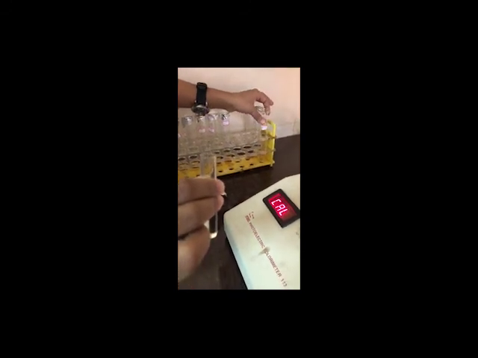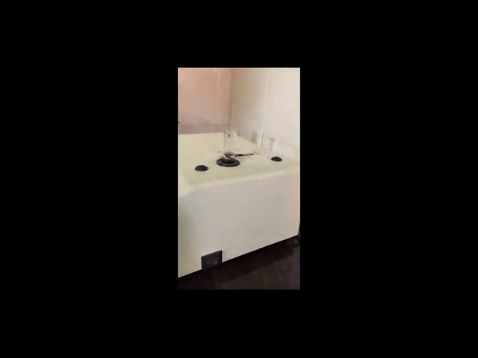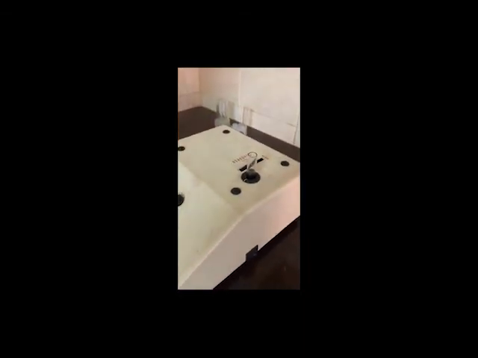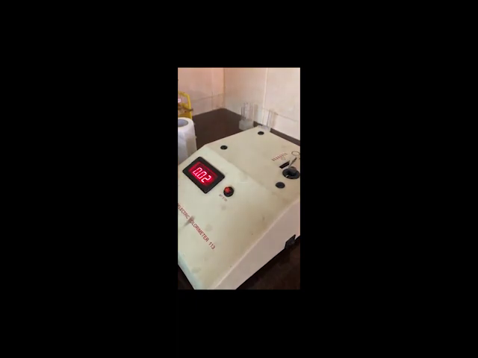First we take a clean, transparent cuvette and clean it before placing it in. Set the OD as 0.